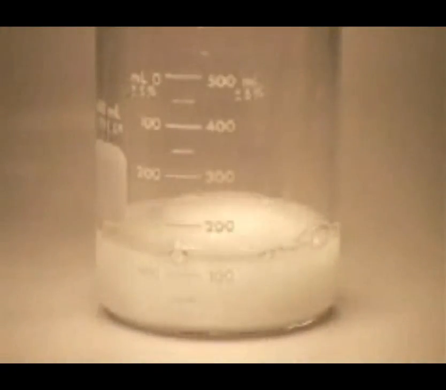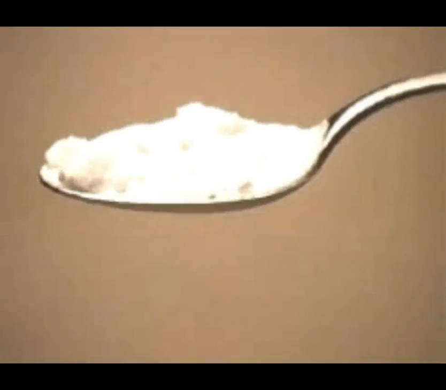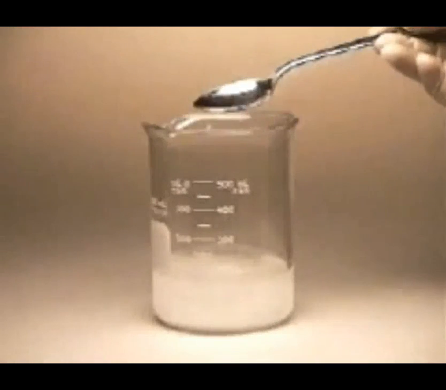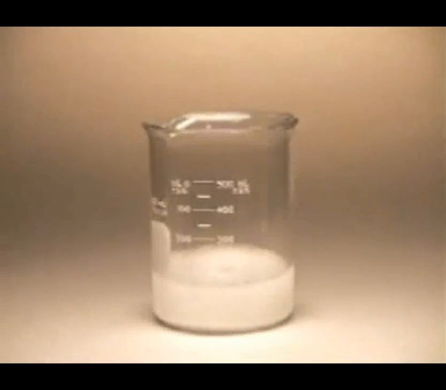Why does the reaction stop? Can we predict when the reaction will stop? Can we predict the quantity of CO2 produced by the complete reaction? We can answer these questions using a branch of chemistry called stoichiometry.